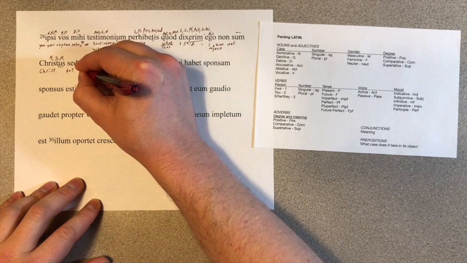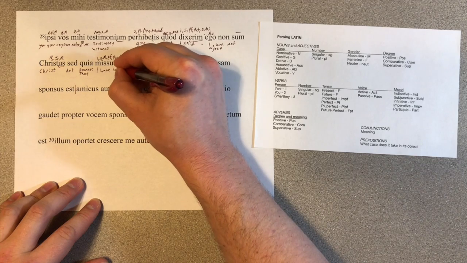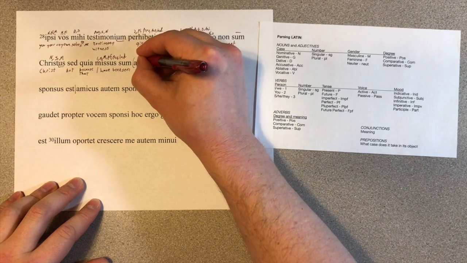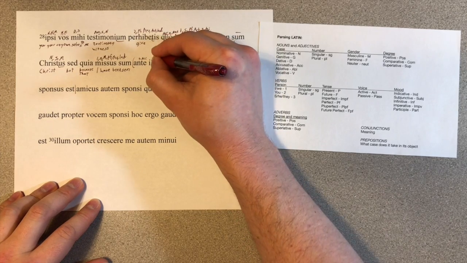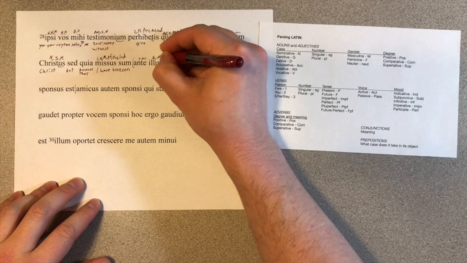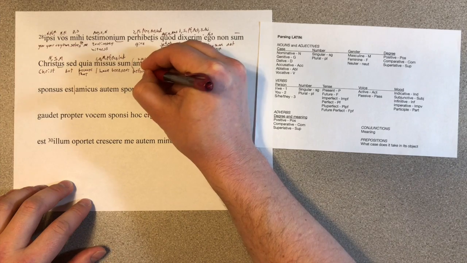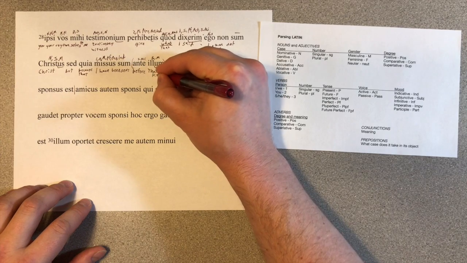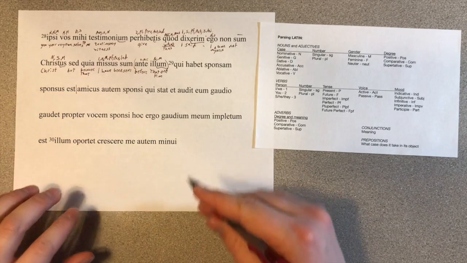But because, or that, I have been sent ante illum. Ante is a preposition. It takes the accusative here. Illum with um tells us that this is going to be, of course, accusative, singular, and masculine. If it was neuter, then it would be illud, before that one or him. Okay, so we'll figure that out later. Let's move on and finish the rest of our text here.